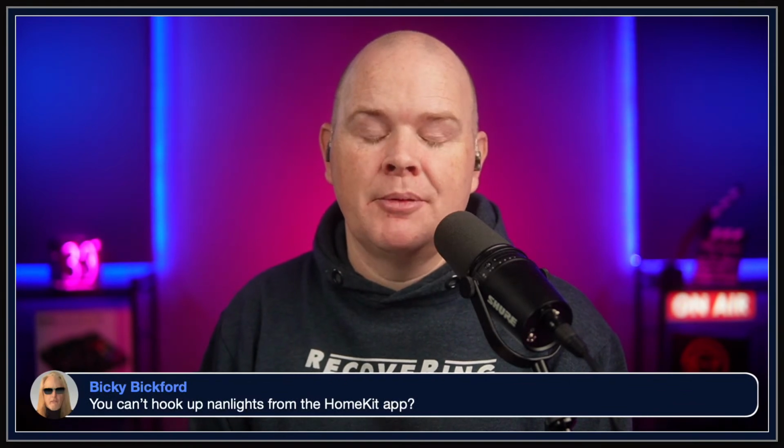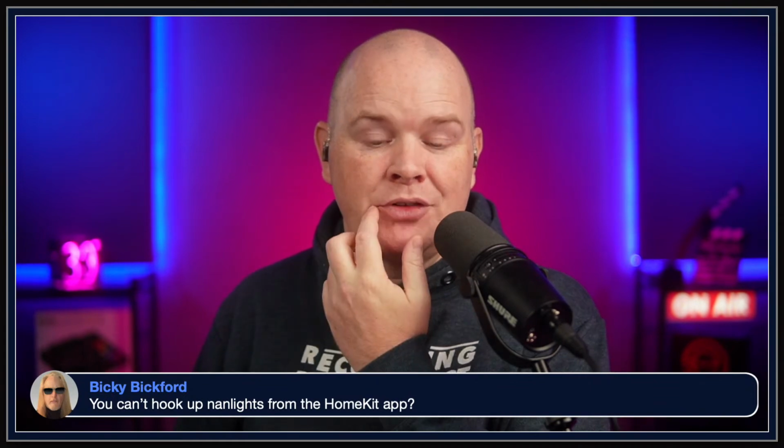So the NAND lights, no, unfortunately, go back to the lighting. No, they don't hook up with HomeKit. So no, they've got their own sort of third-party app. Coming back to lighting, because that's how I got onto that. Thank you for the reminder as well. Somebody was asking about lighting. If you use Philips Hue lights, then there's a Philips Hue plugin for Stream Deck. You can control that all from there.